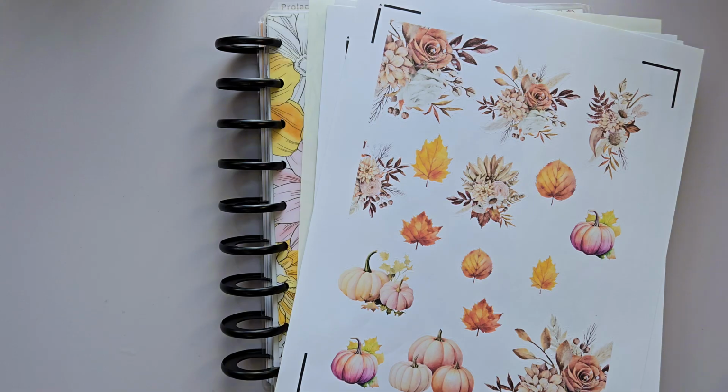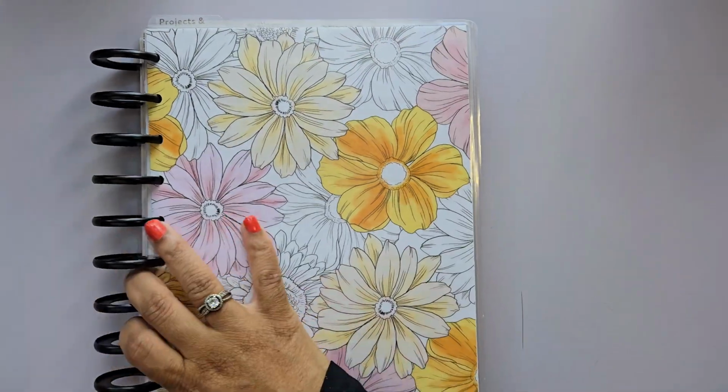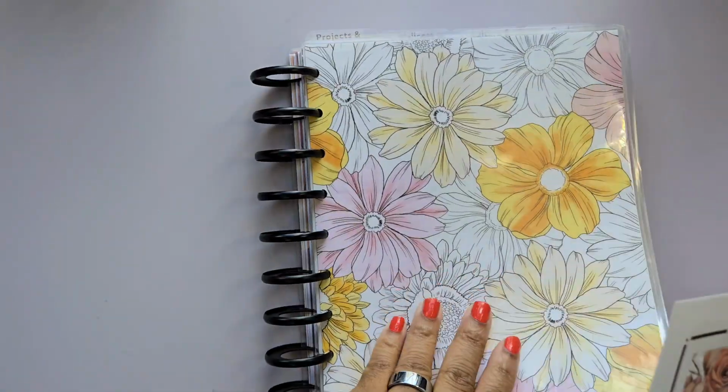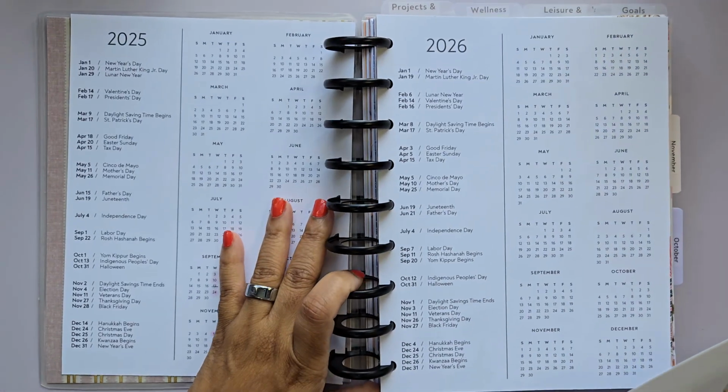Today we are going to set up my catch-all for October, basically. So we're getting ready for October. It's here, finally. So yeah, this is my catch-all. You guys have seen me use it before.